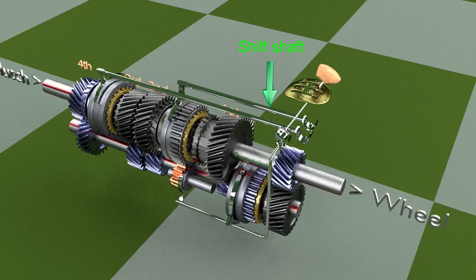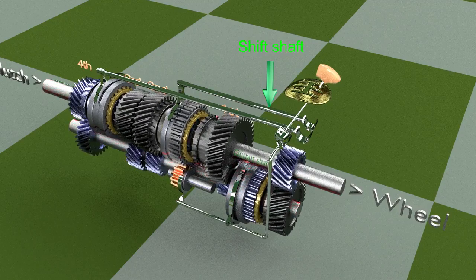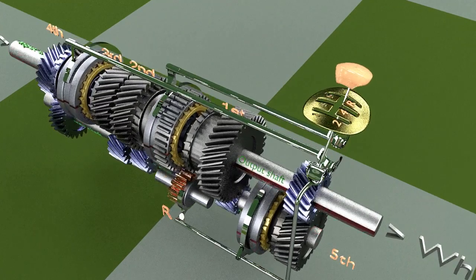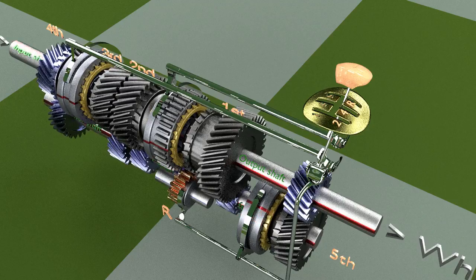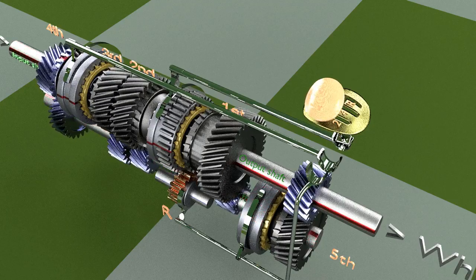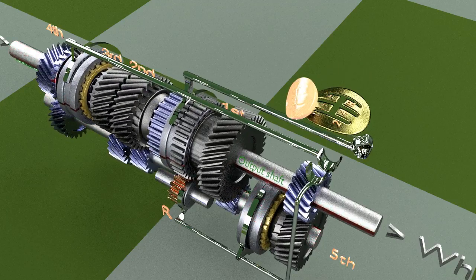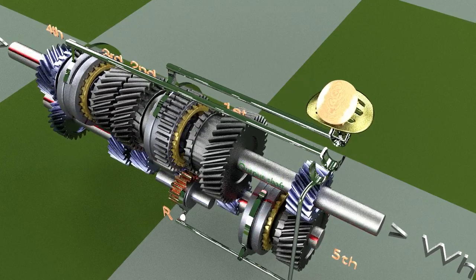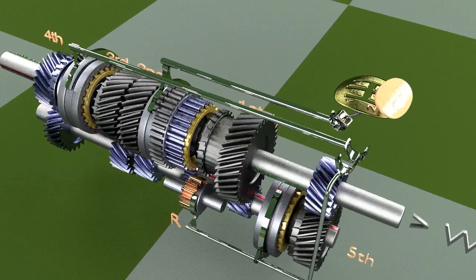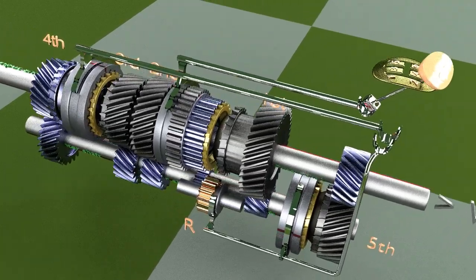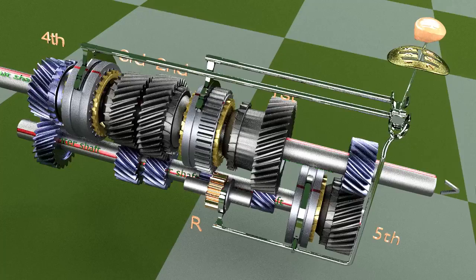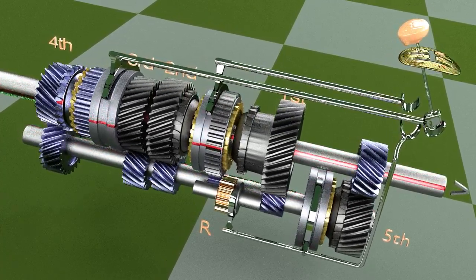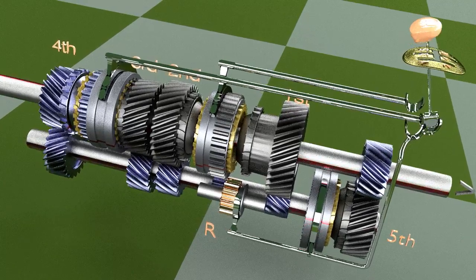At this position, the vehicle is in reverse. In neutral position. Now first gear is applied. Again in neutral. Now second gear is applied. Again in neutral. Now third gear is applied. Similarly, fourth and fifth gear are selected.